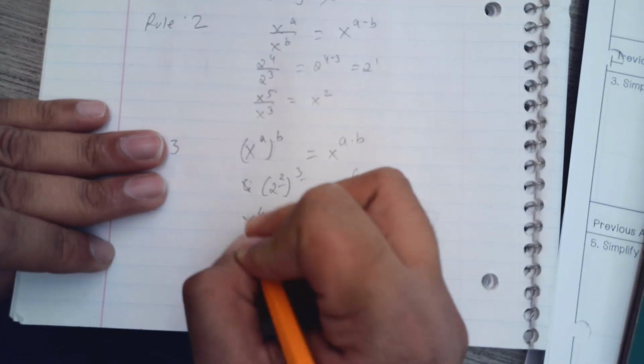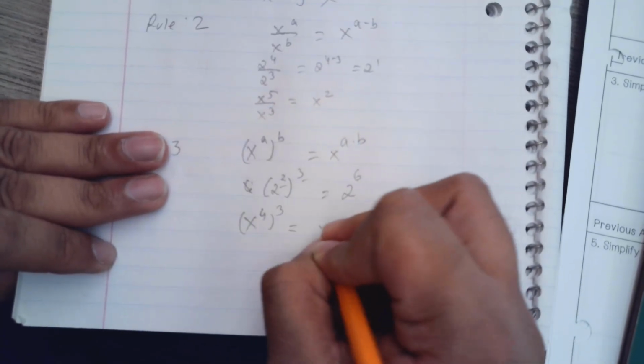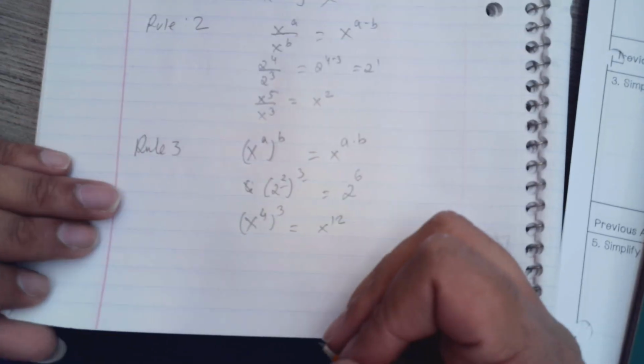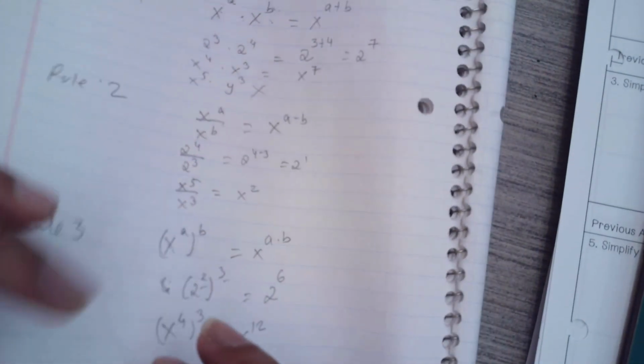Another example would be x to the power of 4, to the power of 3, becomes x to the power of 12. Cool. We'll do rule number 4.